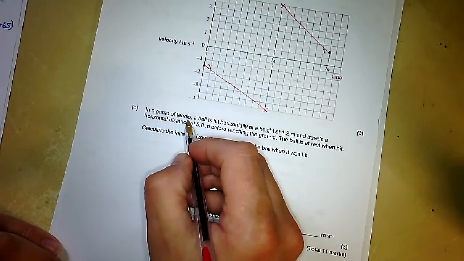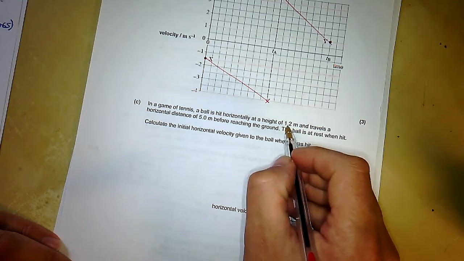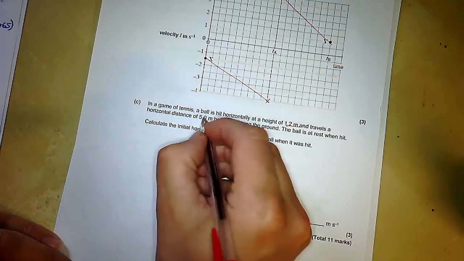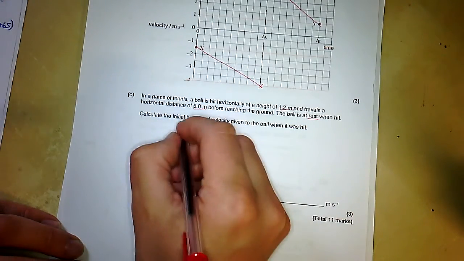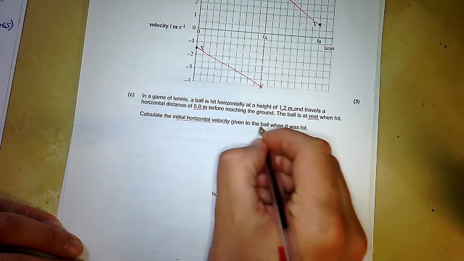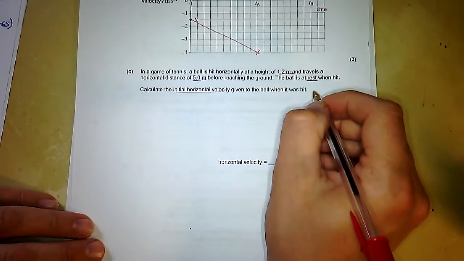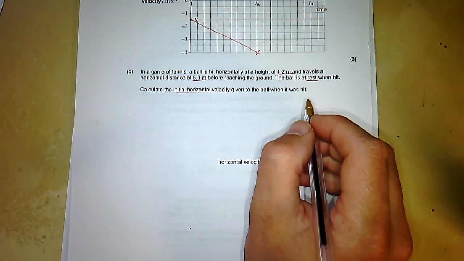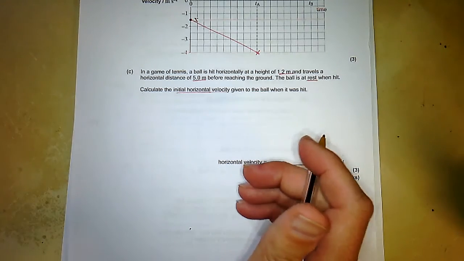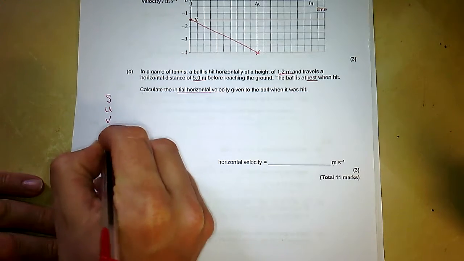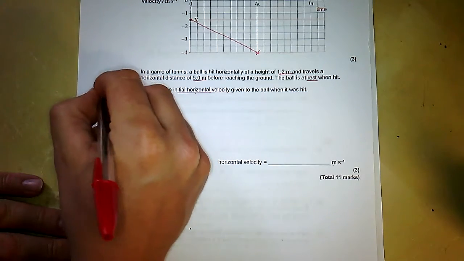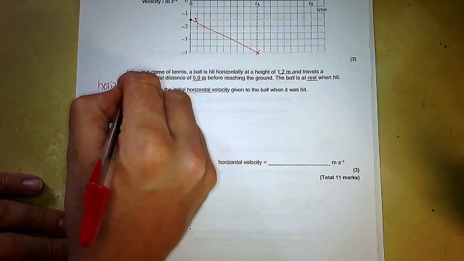C. In a game of tennis, a ball is hit horizontally at a height of 1.2 meters and travels a horizontal distance of 5.0 meters before reaching the ground. The ball is at rest when hit. Calculate the initial velocity given to the ball when it was hit. So, this one's a two-parter, it's a little more difficult. We're going to say first, what do we know? SUVAT, it wants the horizontal velocity, so we'll say horizontally. What do we know?